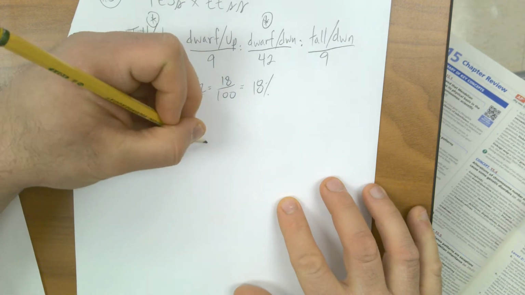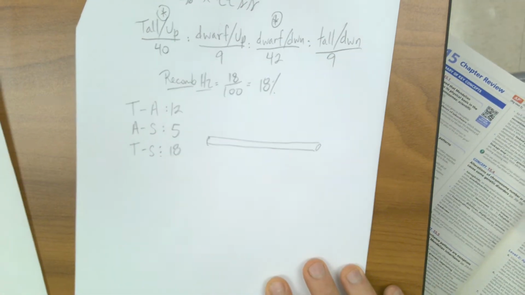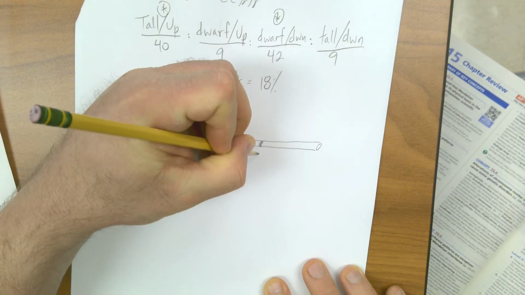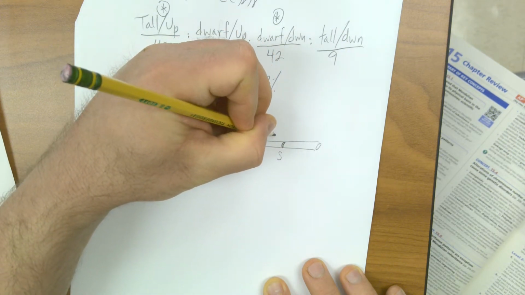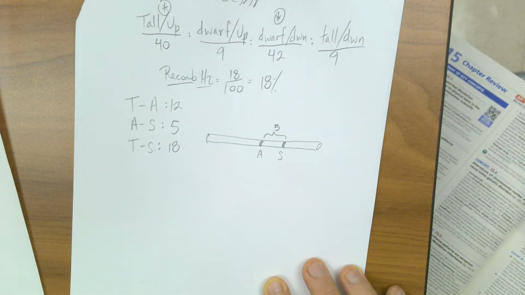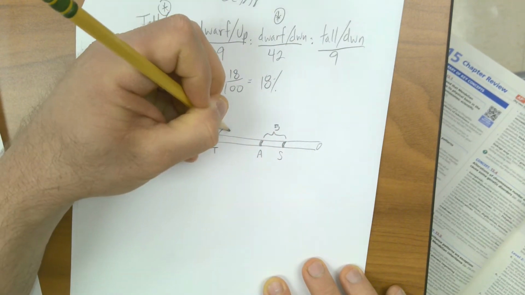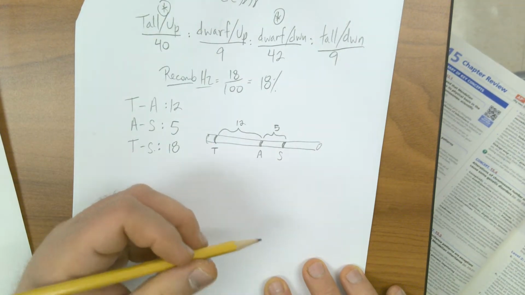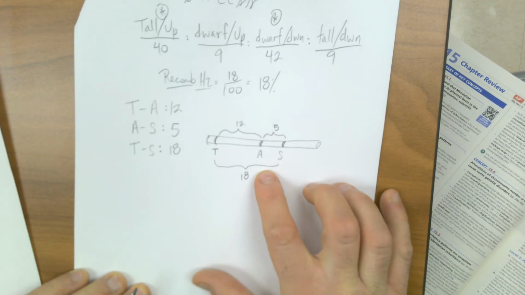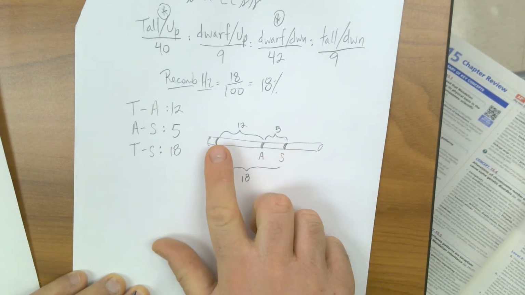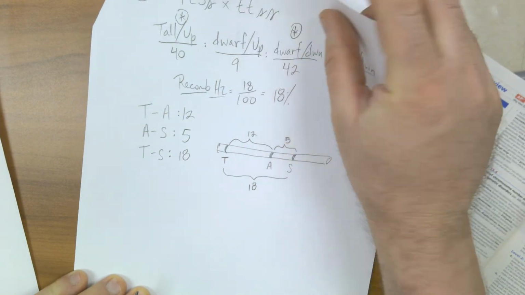So if we're imagining, like, here's a portion of some theoretical chromosome. Well, the A and S gene recombined 5% of the time. And then the T and A genes, I should say, recombine 12% of the time. And then the T and S genes recombine 18% of the time. So these numbers don't need to be an exact match because these positions are only relative. But that at least lets you sort of see the order in which these genes appear on the chromosome. That's good.